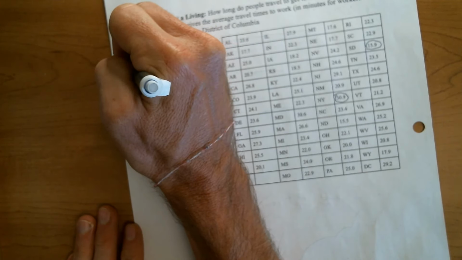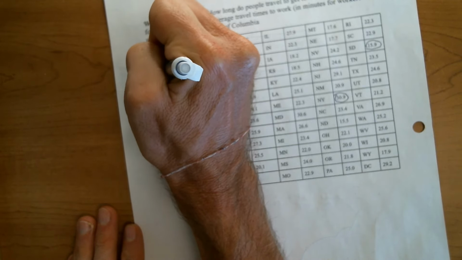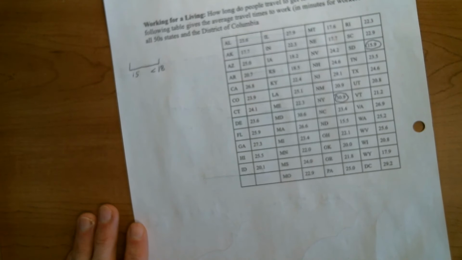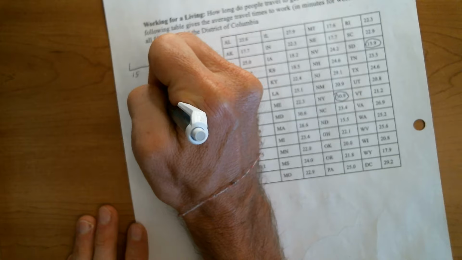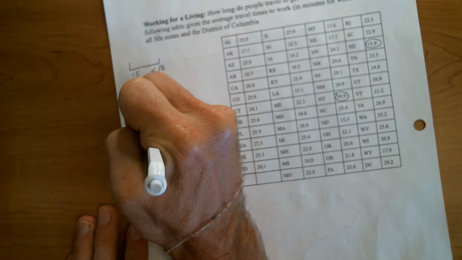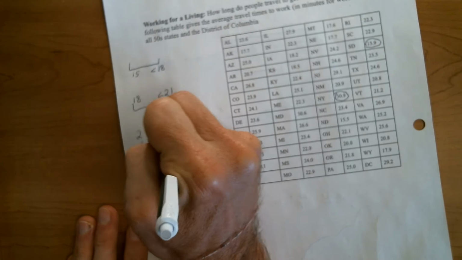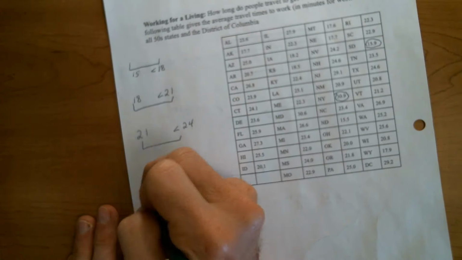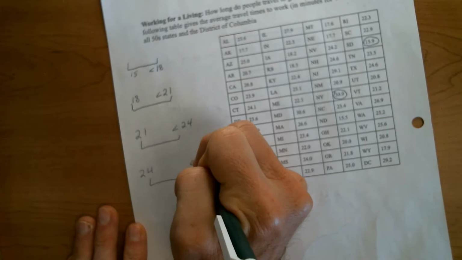here is my 15 to less than 18 basket because I'm going to do them as groups of 3. And then I'm going to go, all right, here's my 18 to less than 21. Here's my 21 to less than 24. Here's my 24 to less than 27.